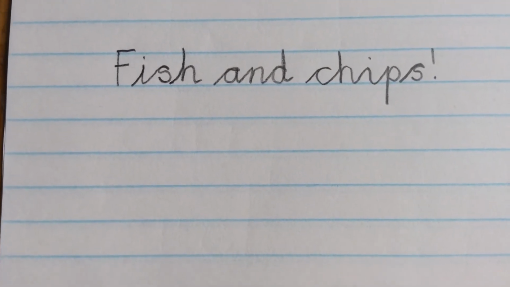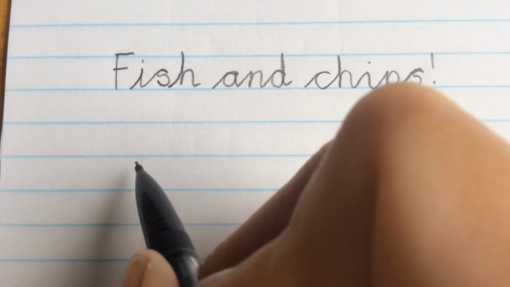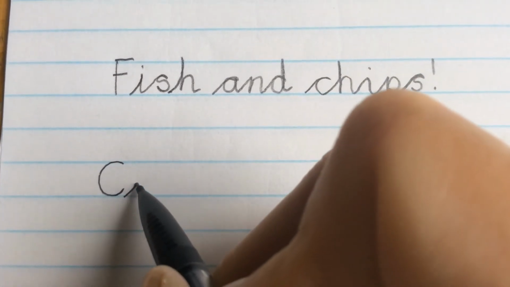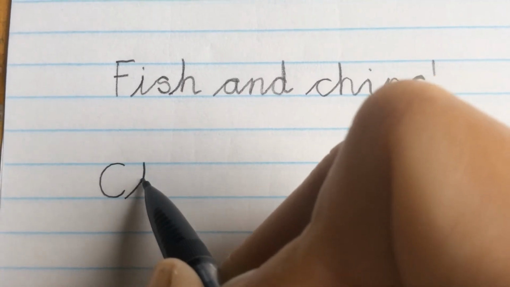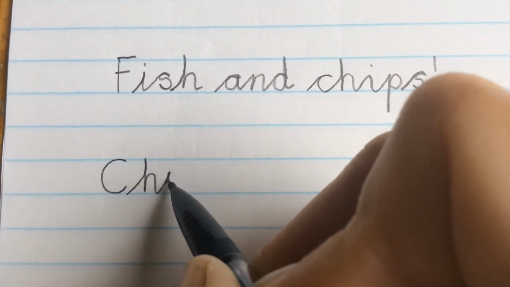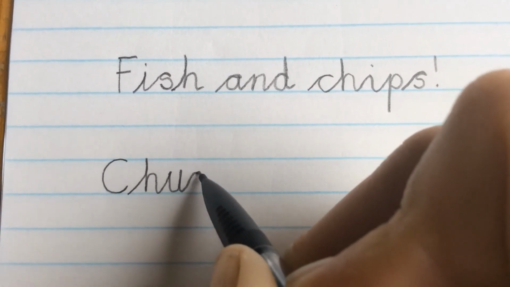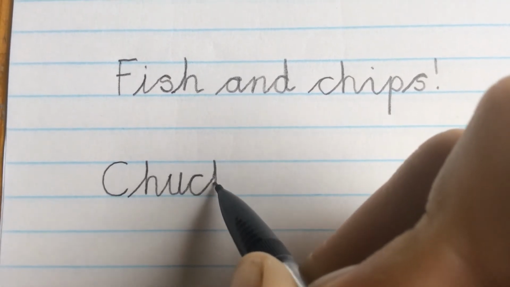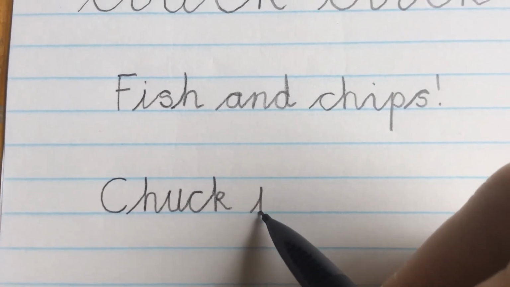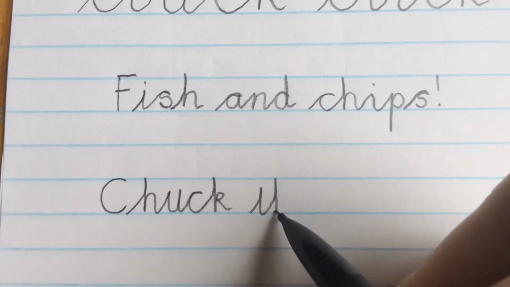Let's try this one. So there's my diagonal halfway, and then it's going to go straight up, straight down. I'm going to write chuck the duck. Diagonal halfway, straight up, straight down.